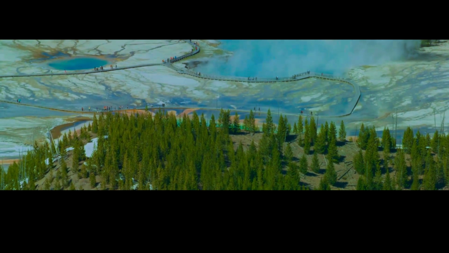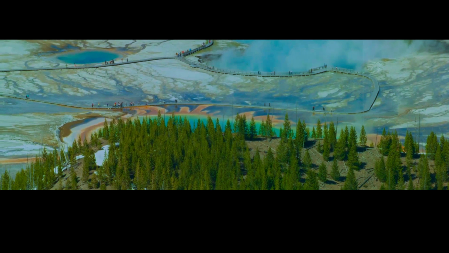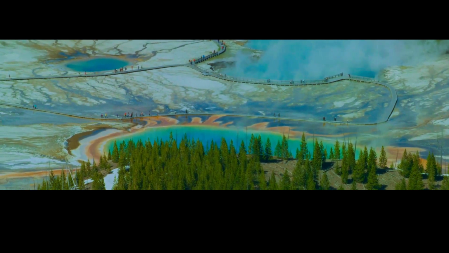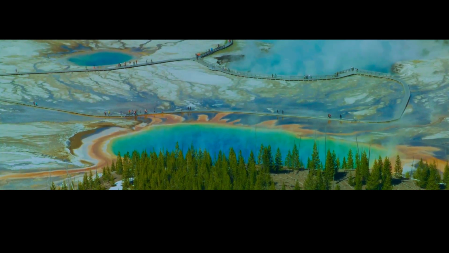Now let's take a closer look at the Snake River and its tributaries. Starting at the Three Forks, we can see the path of the Snake River as it winds its way south out of the park. Shortly after leaving the park, the Snake River turns abruptly to the southwest and begins carving its way through a series of steep canyons.